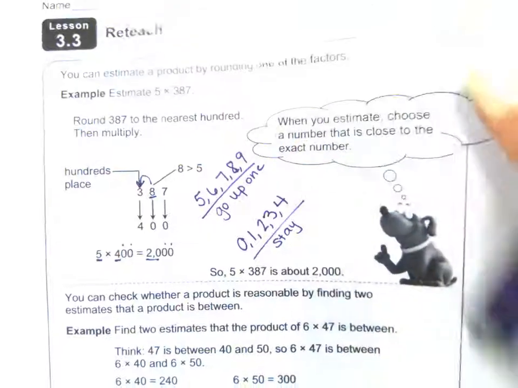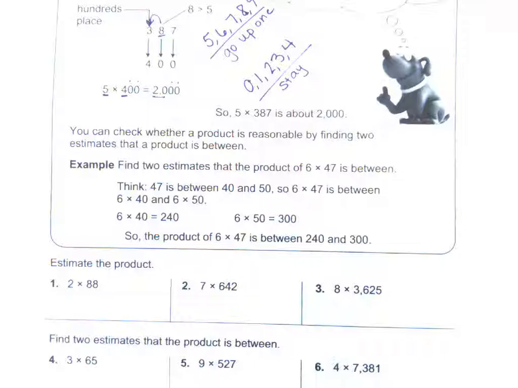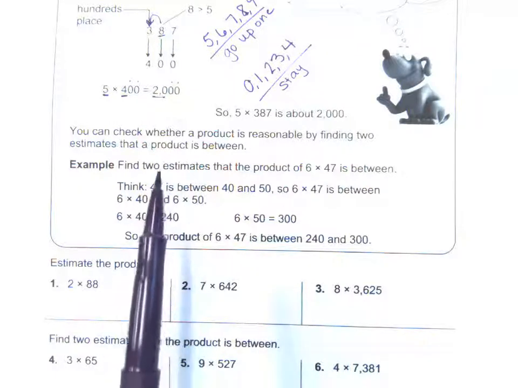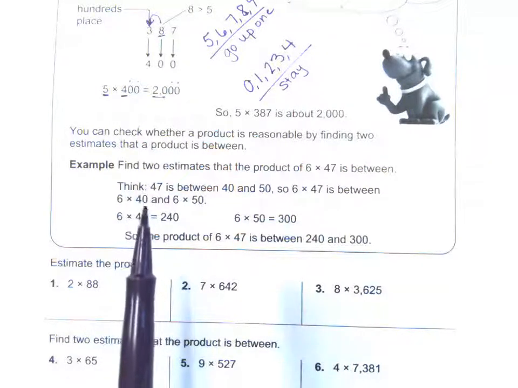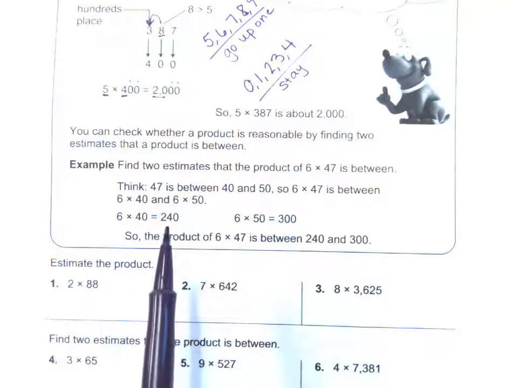All right, let's look at another example. This says find 2 estimates that the product of 6 times 47 is between. I'm going to think to myself that 47 is between 40 and 50. 47 is bigger than 40, but it's less than 50.